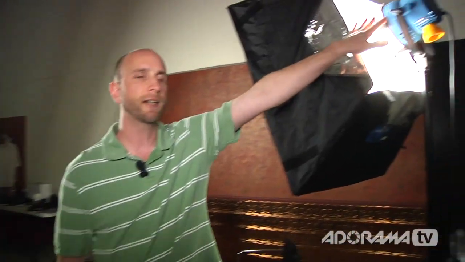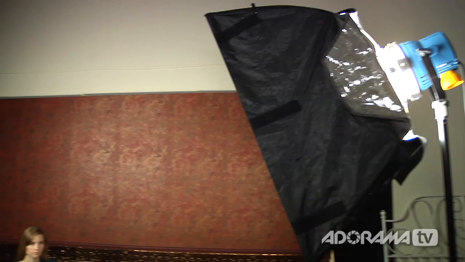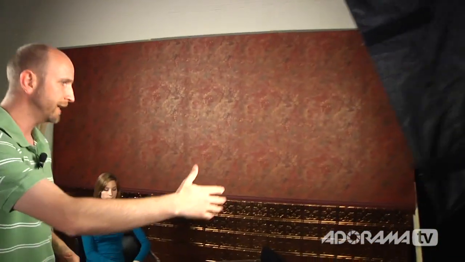Now, to light this, we kept it as simple as possible. We're using two open-face lights. This is an Arri 1000 Arrilite. It's an open-face fixture, and on the front of that, we placed this Chimera softbox. Now, the softbox does two things. It acts as the key light, so it's bringing light right here on Dawn's face, and that gives us a nice even soft light.